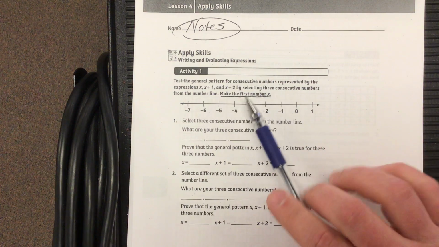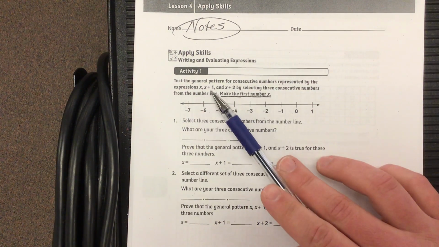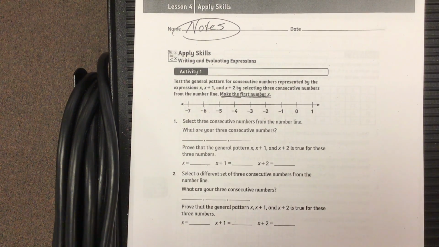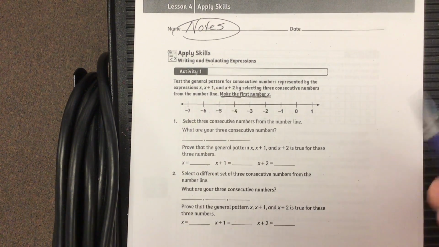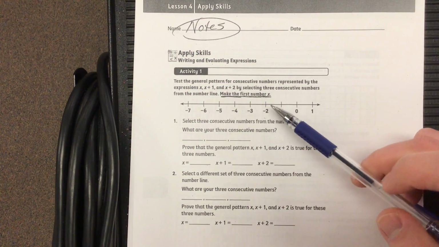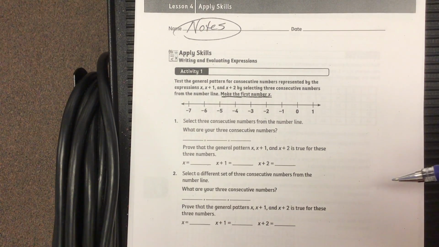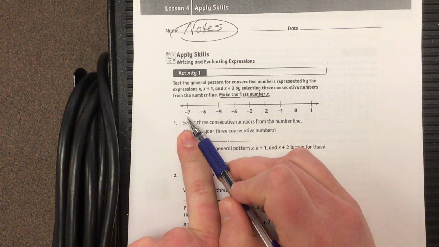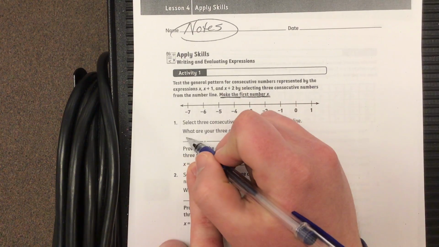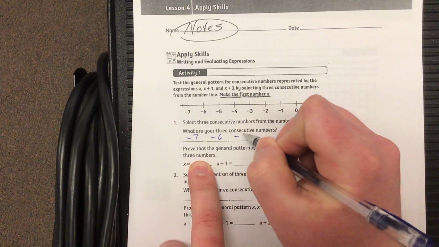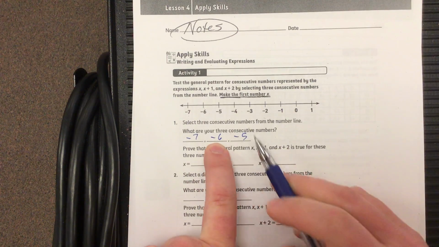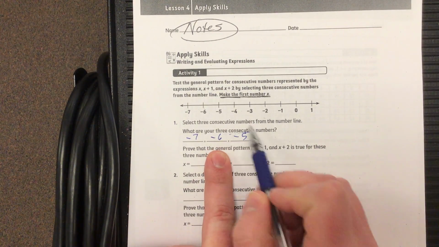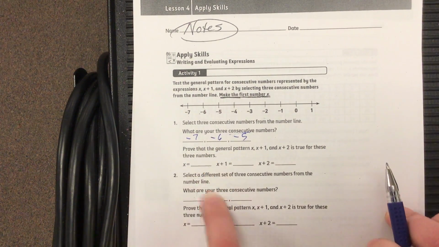All right, so we're going to test the general pattern for consecutive numbers represented by the expressions x, x plus 1, and x plus 2 by selecting 3 consecutive numbers from the number line. So we want to pick 3 consecutive numbers. Which numbers do we want to pick? Should we just start here? Let's start with -7, -6, and -5. That would be 3 consecutive numbers. Consecutive means in a row. So 3 consecutive numbers.